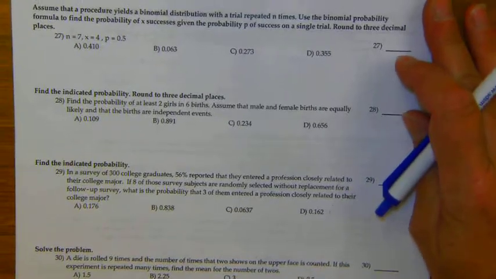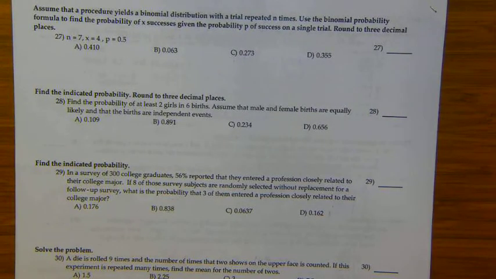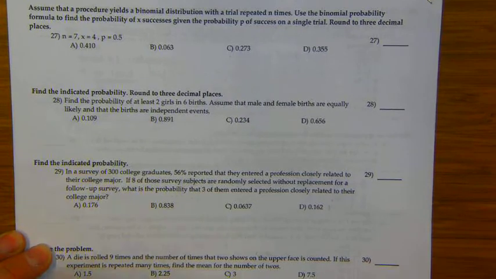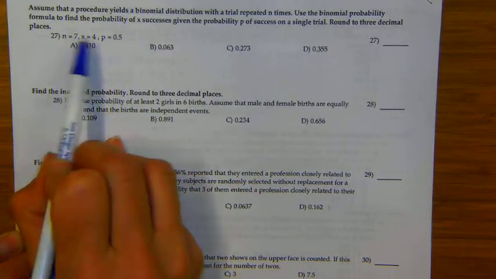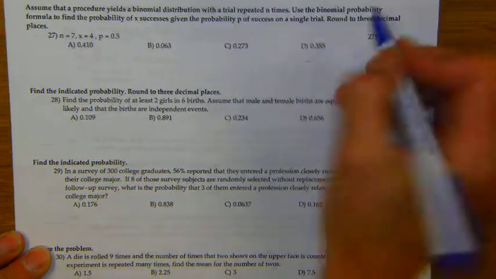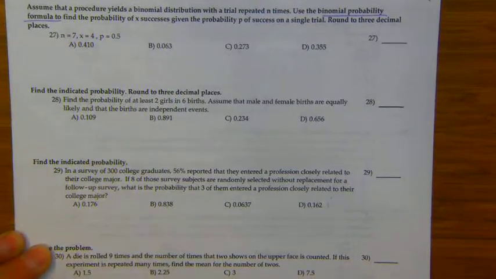So just a couple more questions over here. For number 27, it says, assume that a procedure yields a binomial distribution with a trial repeated n times. Use the binomial probability formula to find the probability of x successes given the probability p of success on a single trial. Round to 3 decimal places. Okay, so over here we have a binomial distribution. We have n equals 7, x equals 4, and p equals 0.5. And it tells us to use the binomial probability distribution.